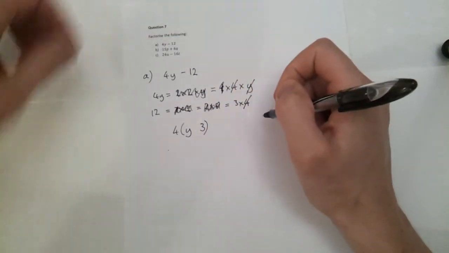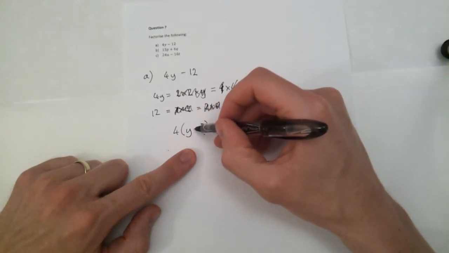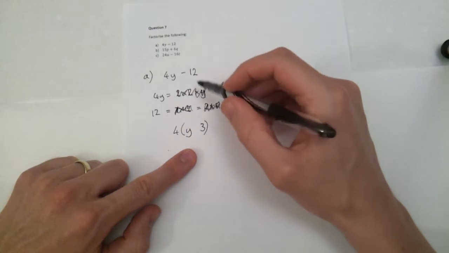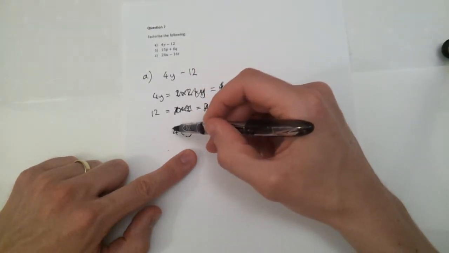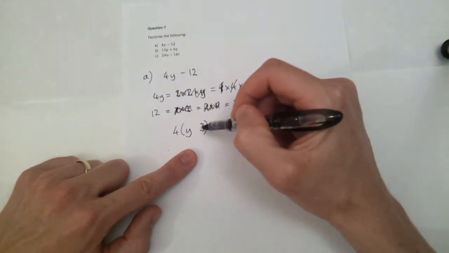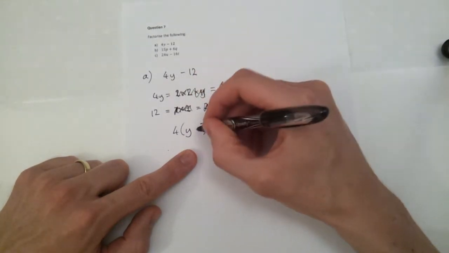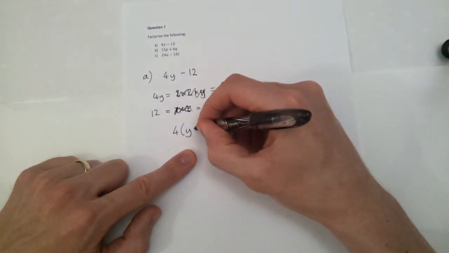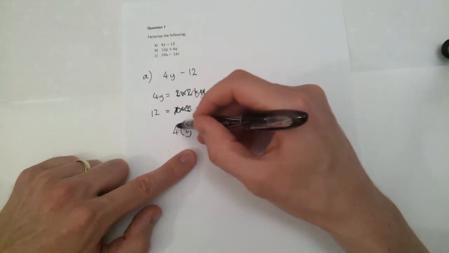Now at this point all we've got to ask ourselves is, does the symbol that joins these two together need to be a positive or a negative? Well, in order to get minus 12 we either have to have minus 4 or minus 3. Now obviously we can't have minus 4 because that would give us minus 4y here, so we put the minus in here like that. Now just as a quick check to see if we've done this right, we can expand this out again.